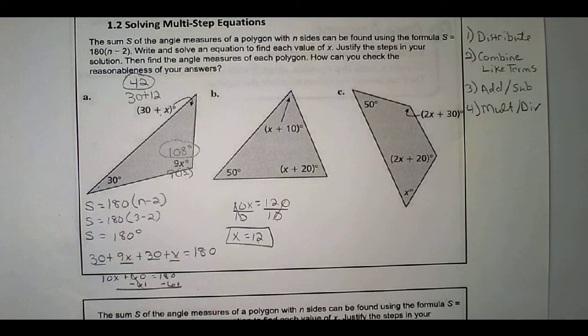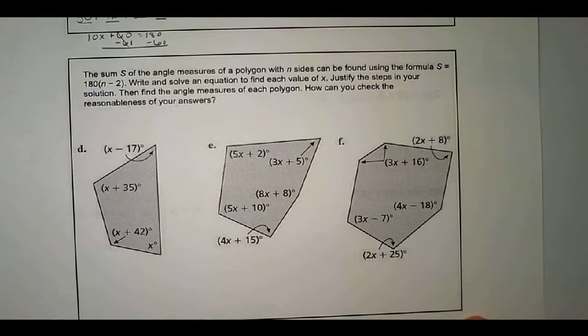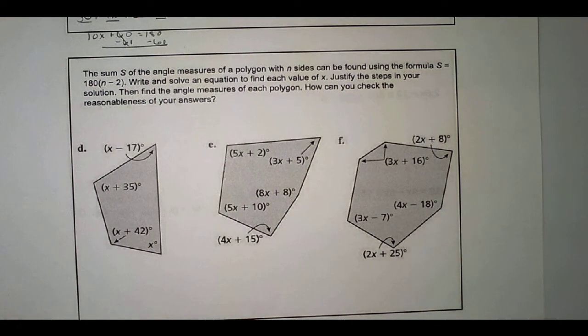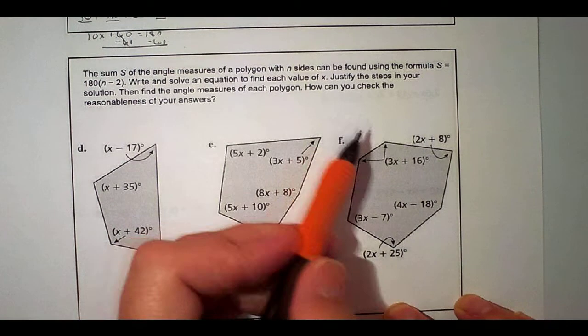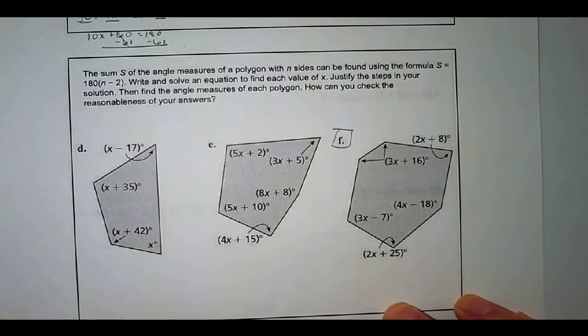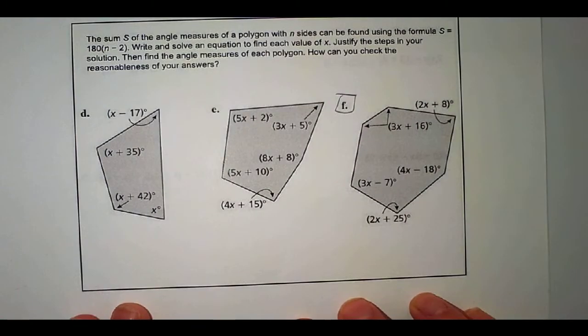Okay, moving on. Going to go ahead and go down here and work on some of these. So we're doing the same thing here that we did on the top. So it tells me that the sum is 180 times n minus 2. And for this one, we're just going to work on f. That way I have enough room to write out the problem.